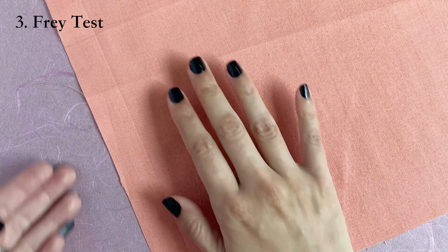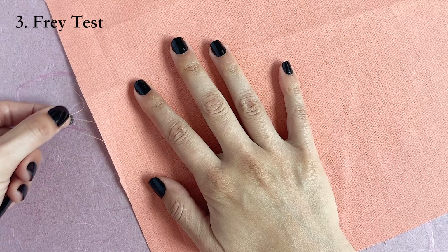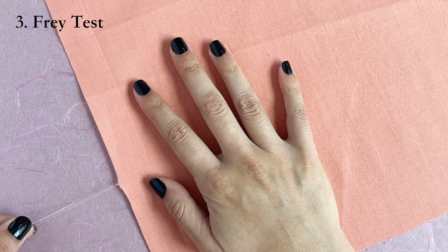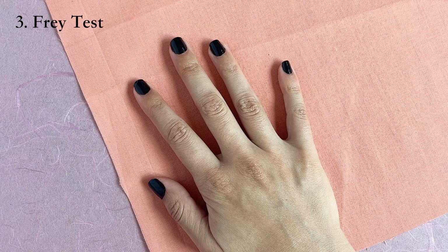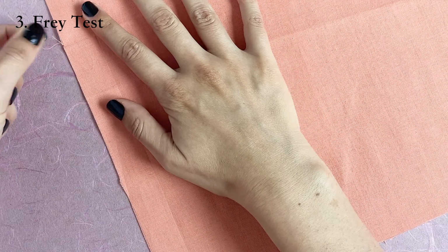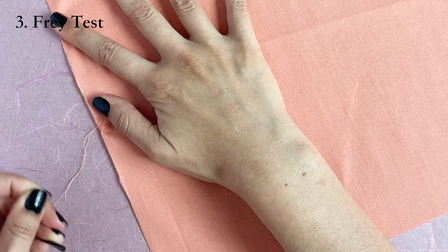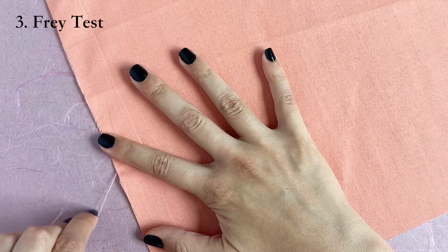Next, examine the cut edge. Along the direction you believe is a length grain, gently fray out a few threads. As the loose threads naturally form a straight path, they reveal the true grain direction. Depending on how tightly woven the fabric is, this may be easier or more challenging.